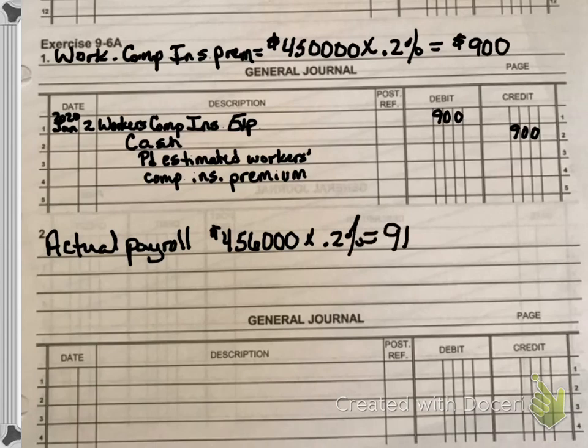So our actual premium for workers' comp insurance is $912. So the actual amount owed for that insurance is $912.